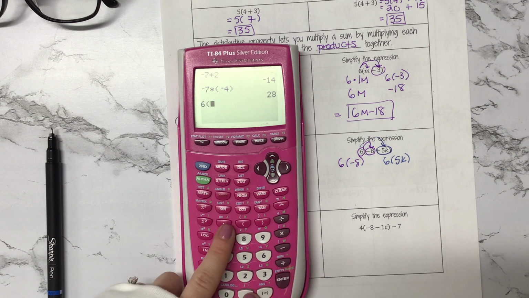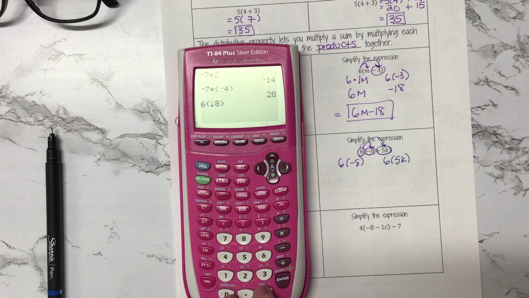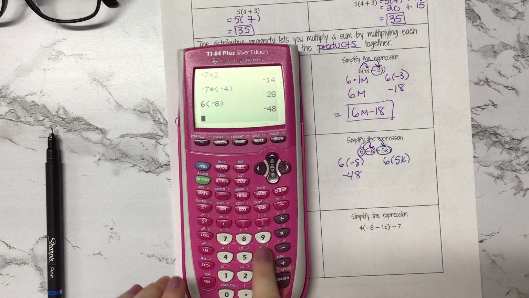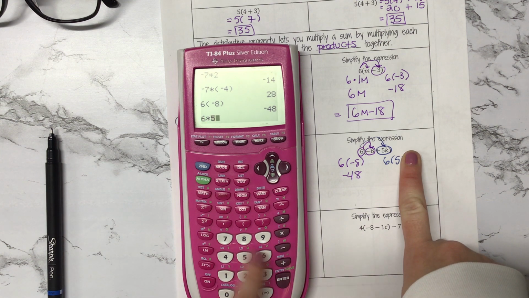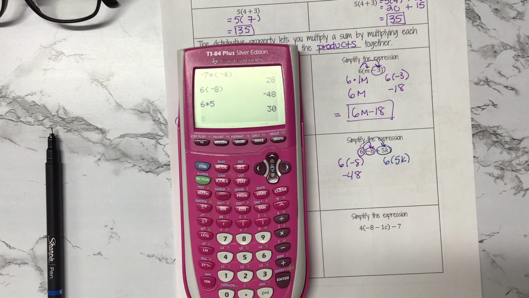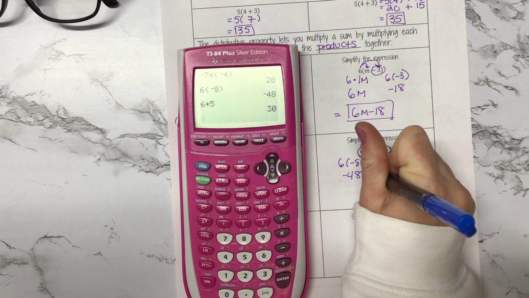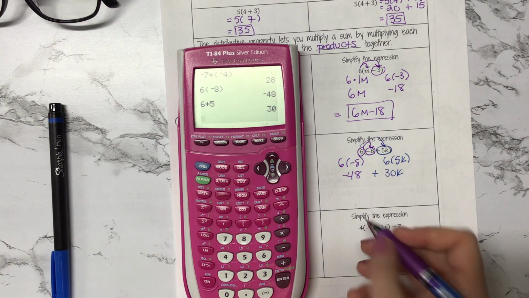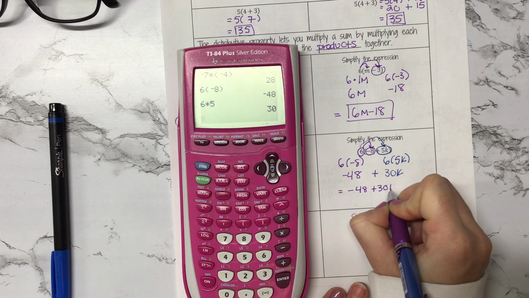So 6 times negative 8, oops, let me change that to a negative, is negative 48. And 6 times 5k, I'm going to do 6 times 5 is 30, so 30k. And that's a positive, so I can add it. So our final answer is negative 48 plus 30k.